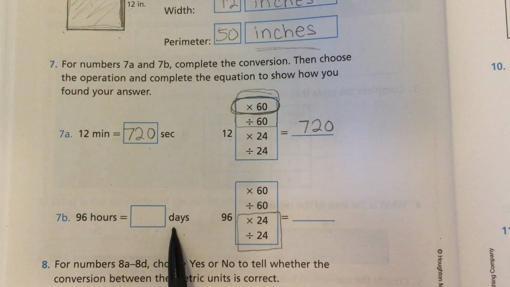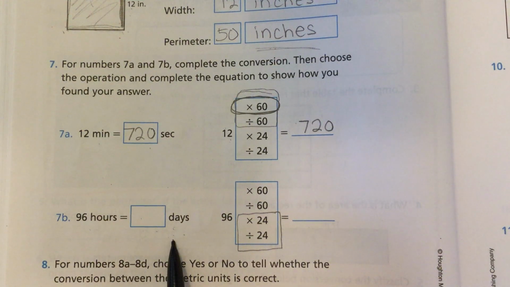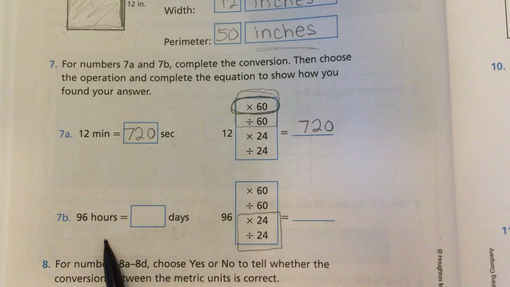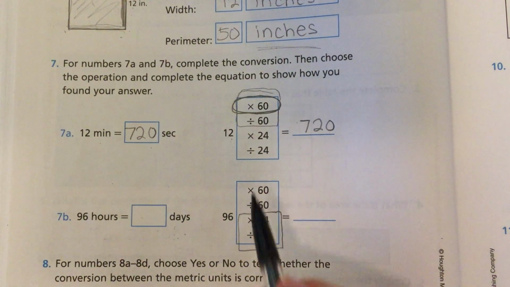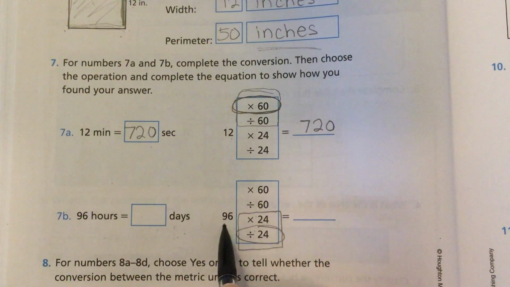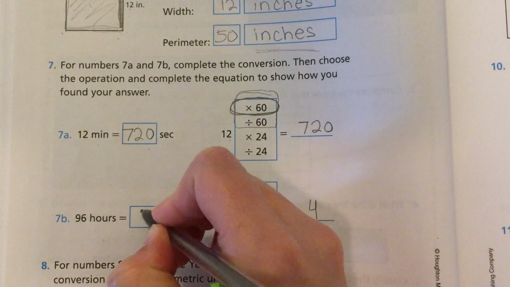And then I have to decide, do I want a bigger number or a smaller number when I get to days? I want a smaller number, right? Because if I'm talking about the same length of time, it's going to be a way smaller number for days than it would have been for hours. So that means, do I multiply or divide for a smaller number? I divide, so I do 96 divided by 24, and the answer to that is 4.